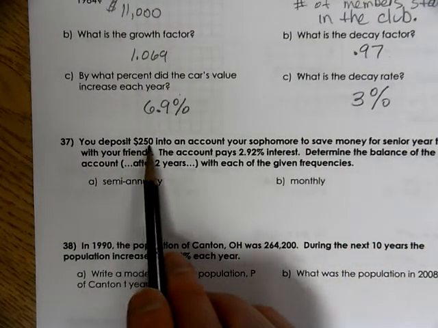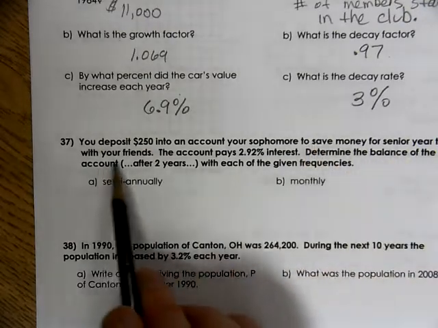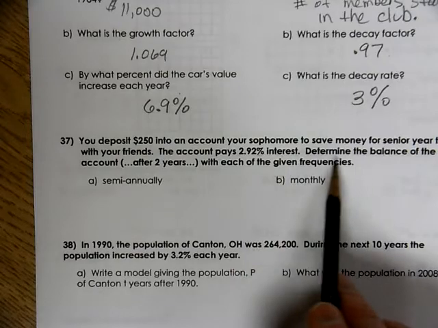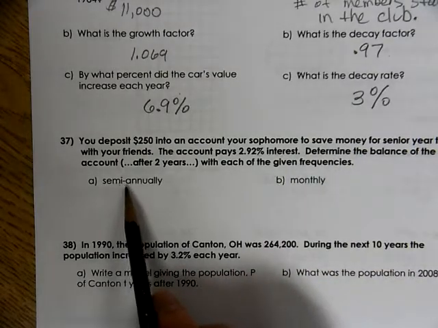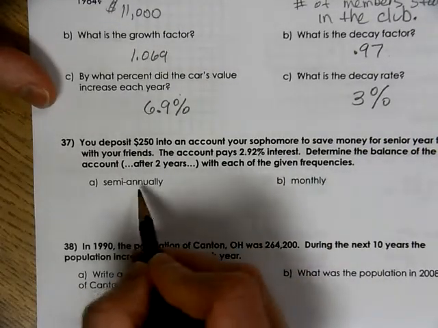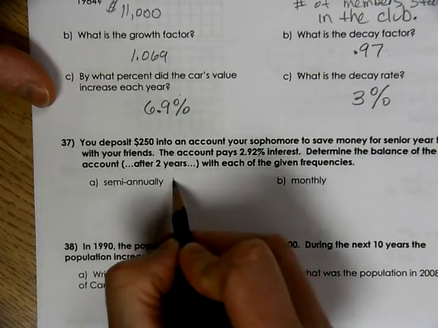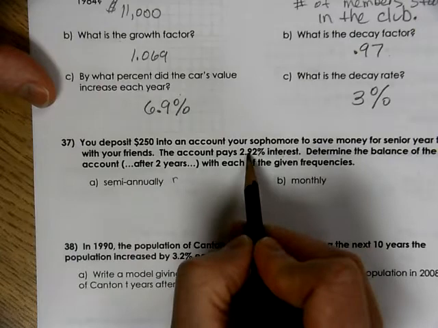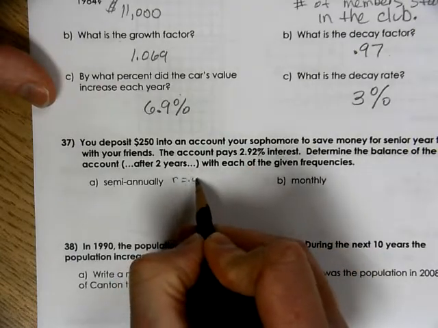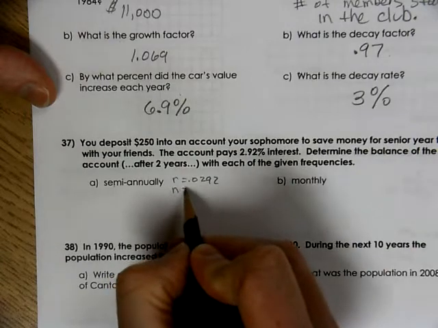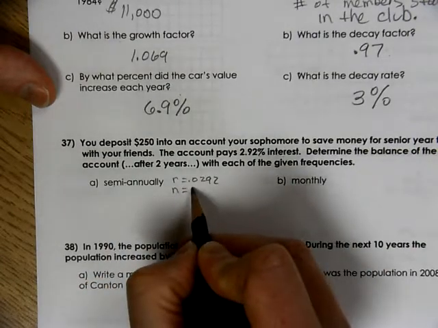We're going to deposit $250 into an account for a senior trip. The account pays 2.92% interest. We're going to compound this semi-annually, so that means twice a year. So our R value is going to be 0.0292, and our N value in this case is going to be 2.